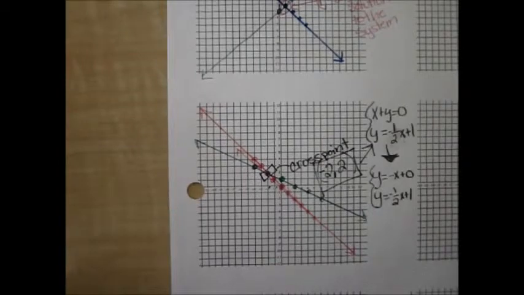This is also really good to use when you're trying to figure out profit and loss. If you know you sell this much product and you made this much money and you know it cost you this, you want to figure out where's your break-even point. So you're comparing cost to money earned.